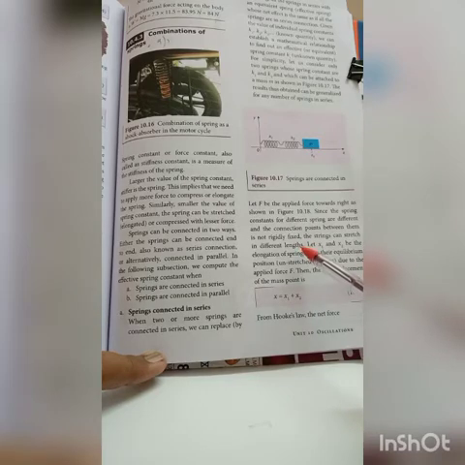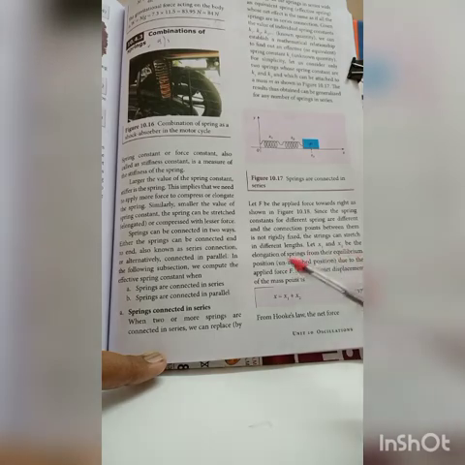So when springs are connected in series, let x1 be the elongation produced in the first spring and x2 be the elongation produced in the second spring from the equilibrium position due to the applied force. So the net displacement of the mass point is x is equal to x1 plus x2.